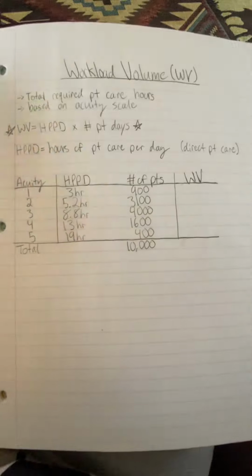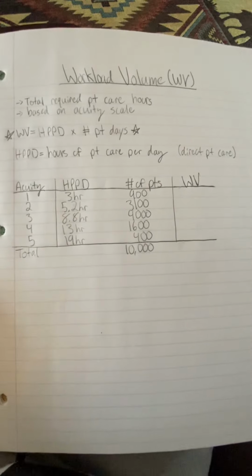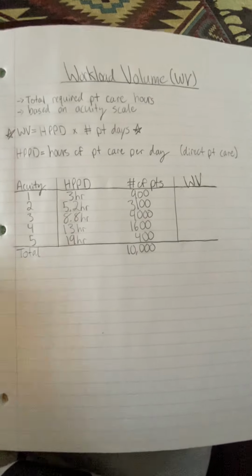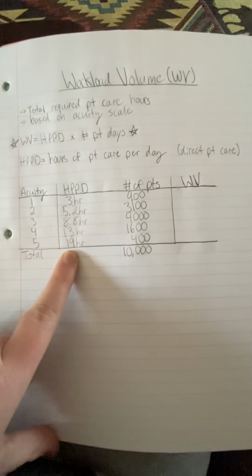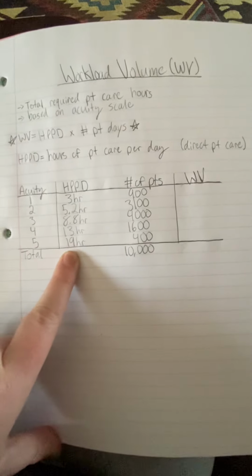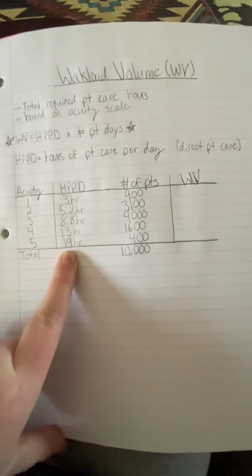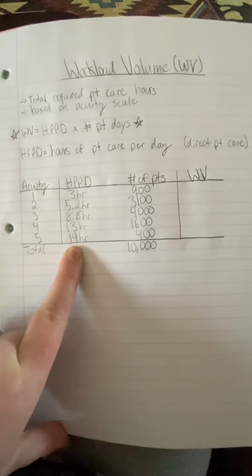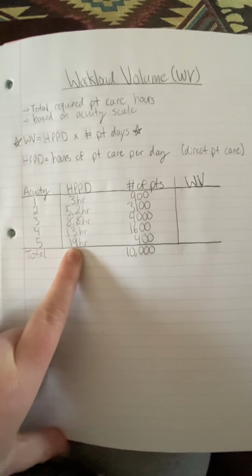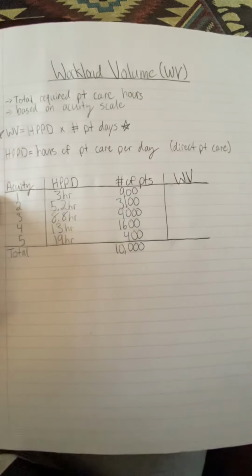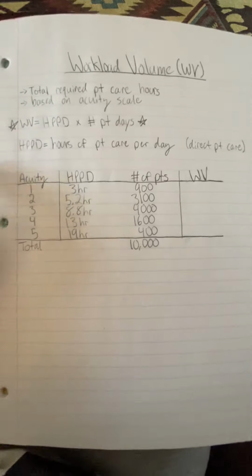Some places don't even use it, but all it is is a way to measure how much time we spend with our patients each day. So if they have lots of medications, if they are incontinent, if they are total care, all of the above, then they're going to take a lot more of our time than, say, someone who's independent and is getting ready to go home.